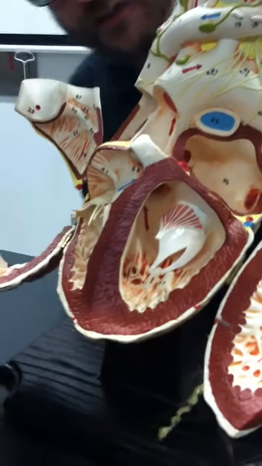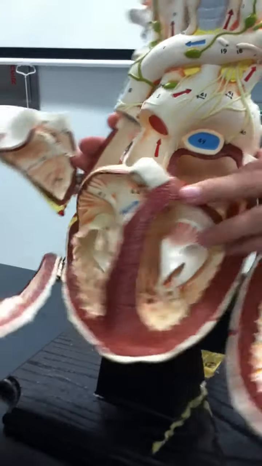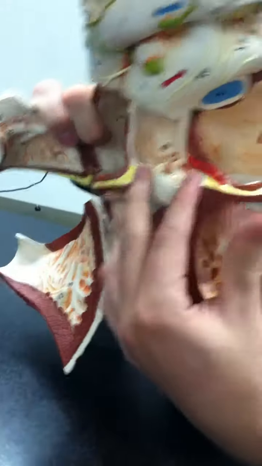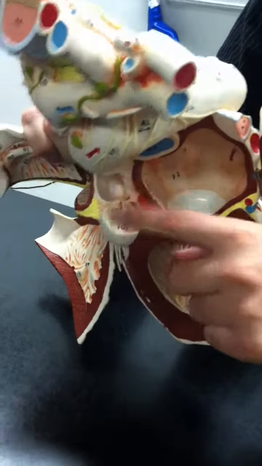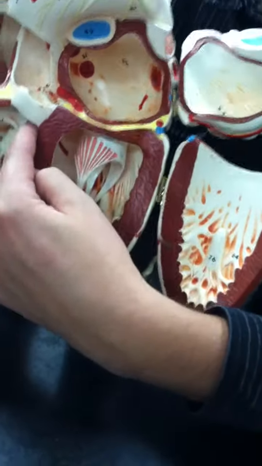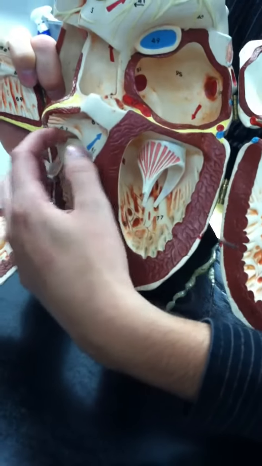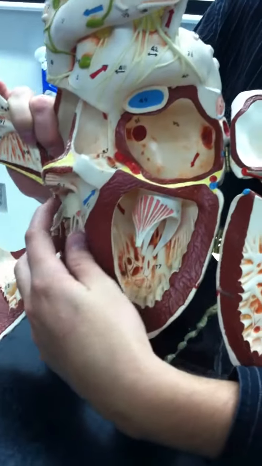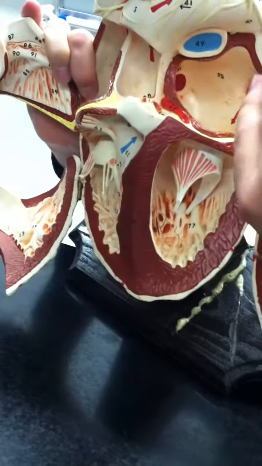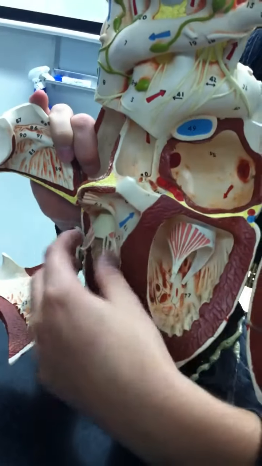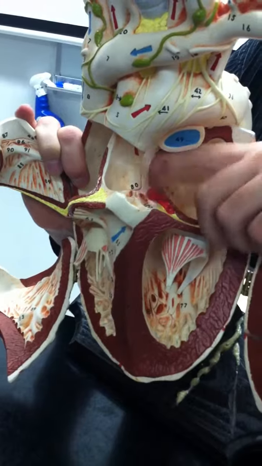Now, we're also going to have some semilunar valves, which we can see really well right here. If I rotate this way, these are the semilunar valves. So this semilunar valve here, if we follow it back to see where it's attached, we'll find that it's actually associated with the right ventricle, which means this is the pulmonary semilunar valve because the right ventricle is associated with pulmonary circulation. So this semilunar valve here prevents backflow of blood from the pulmonary trunk back into the right ventricle. That's the pulmonary semilunar valve.